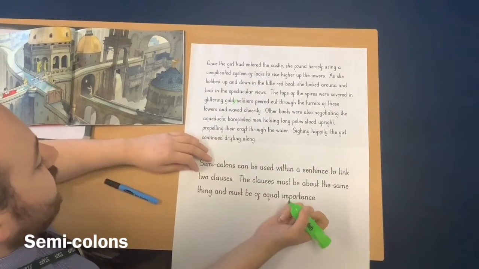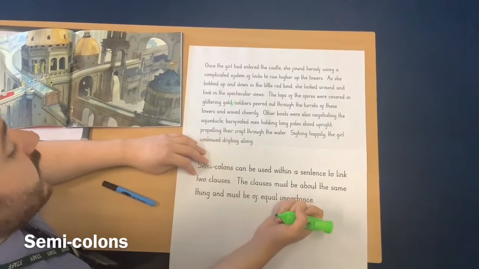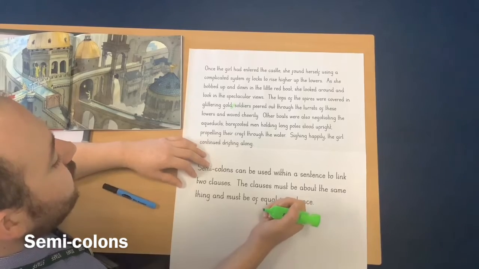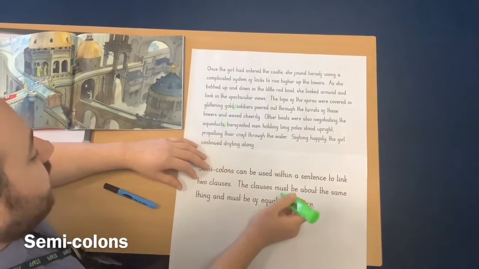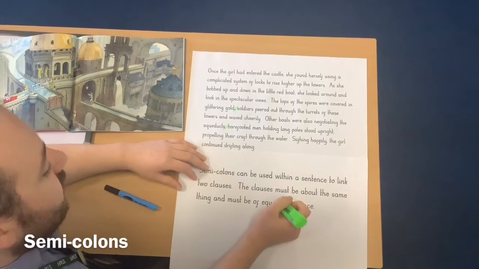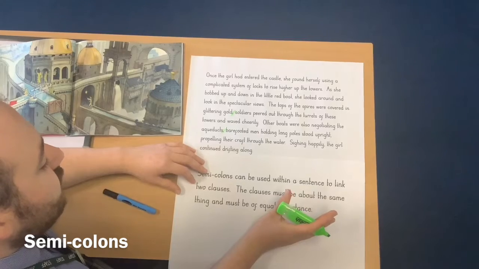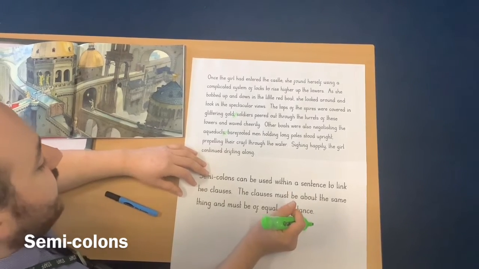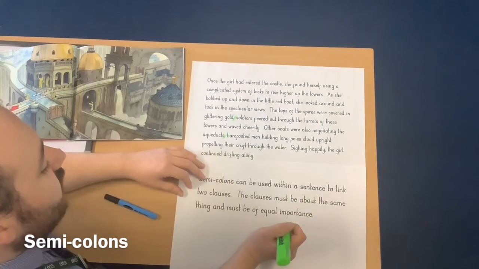soldiers peered out through the turrets of these towers and waved cheerily. Other boats were also negotiating the aqueducts; barefooted men holding long poles stood upright, propelling their craft through the water. Sighing happily, the girl continued drifting along.